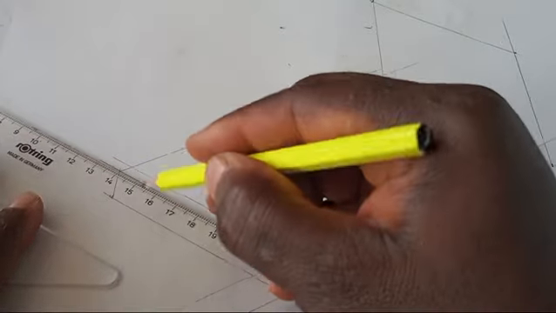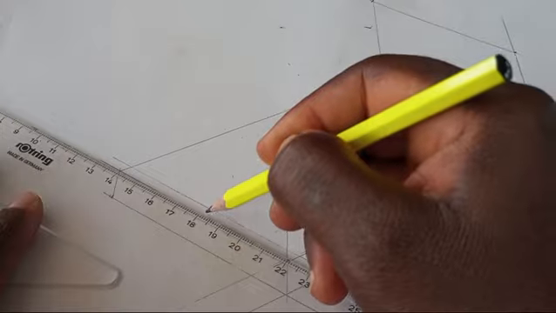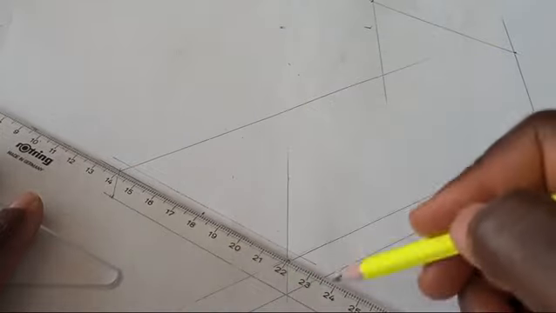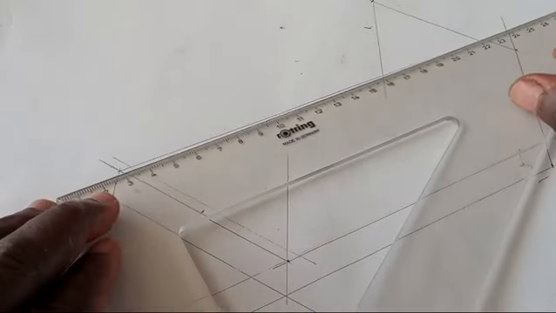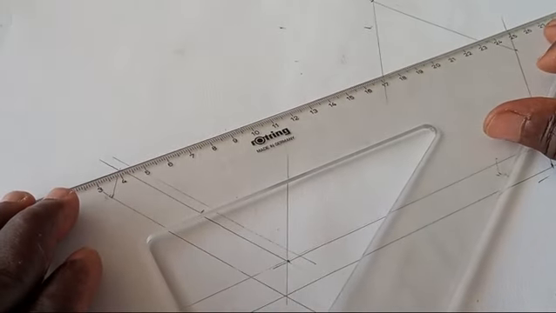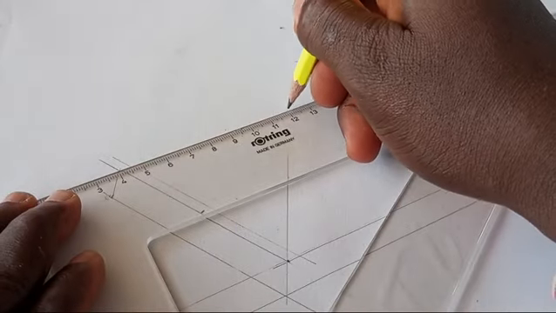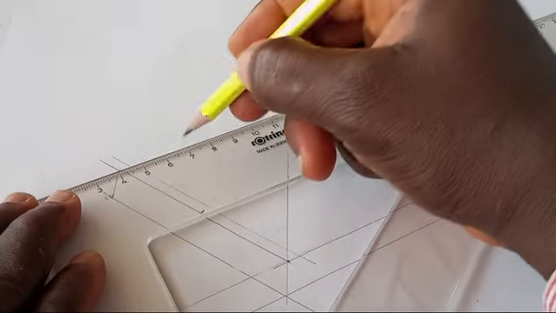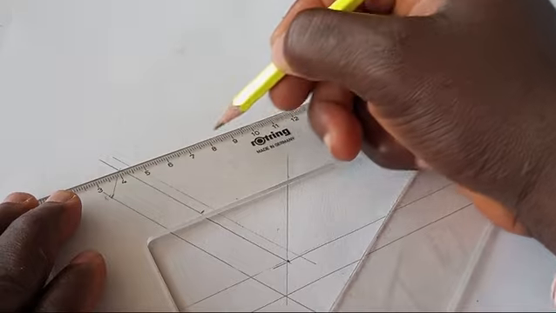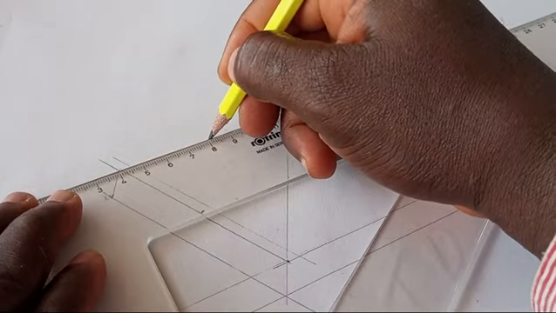This is 80, so we measure 40. 1, 2, 3, 4. This is already 80. So over here, we're going to measure 80 as well and divide it into 2. This is 80, divided into 2 to be 40. 1, 2, 3, 4. 40 is here.